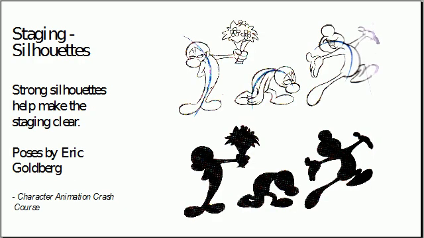Here are some images taken from Eric Goldberg's excellent book, Character Animation Crash Course, which I highly recommend. And here, you can see he's got a very, very simple line of action in his silhouettes. And this is one of the ways of figuring out if your staging is clear: squint at your drawing and blur your eyes and see whether the drawing still communicates the idea that you want.